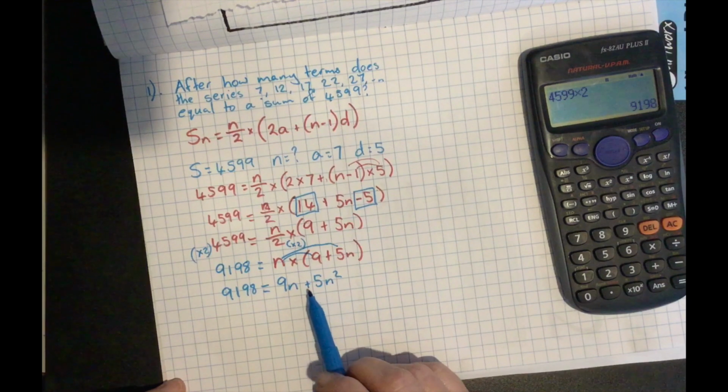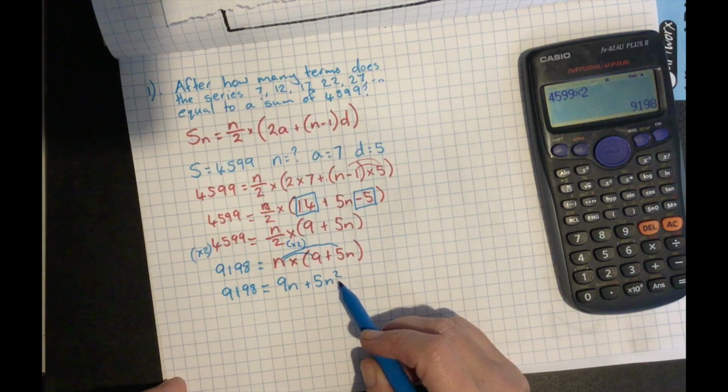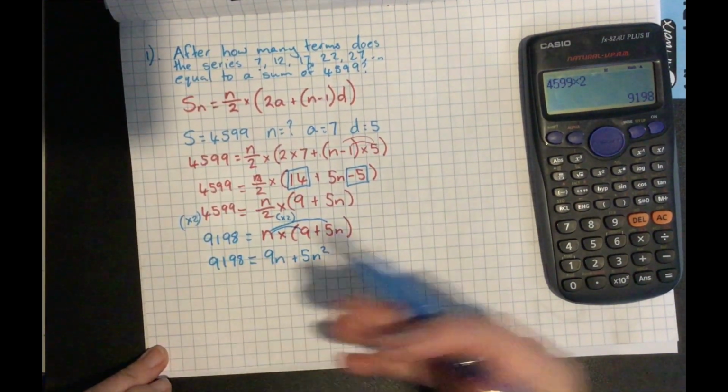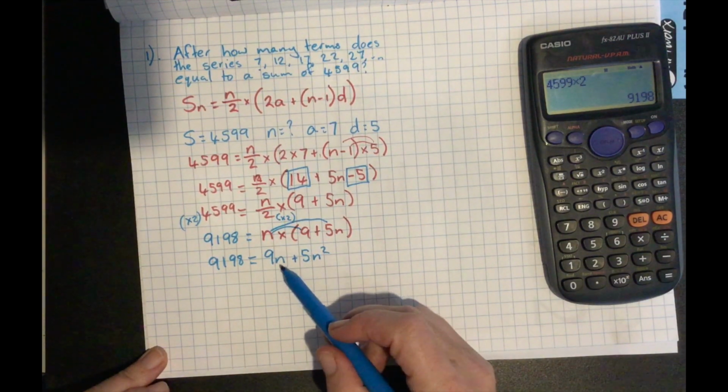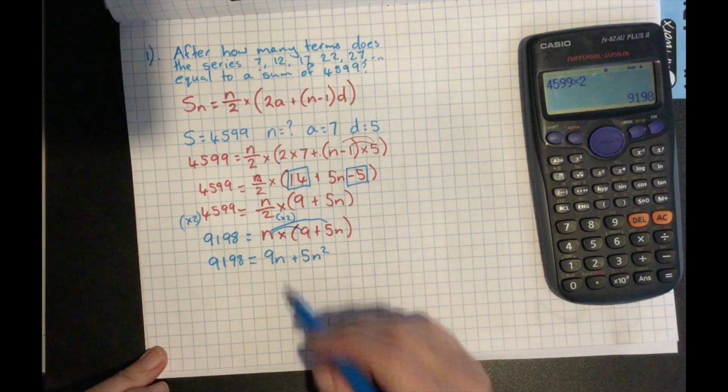Now I've got an addition of two terms here, and they are not like terms. This one has a power applied to it, this one does not. So we can't just join them together and call them 14n, because we don't know whether to call it n squared or not. It's not multiplied.